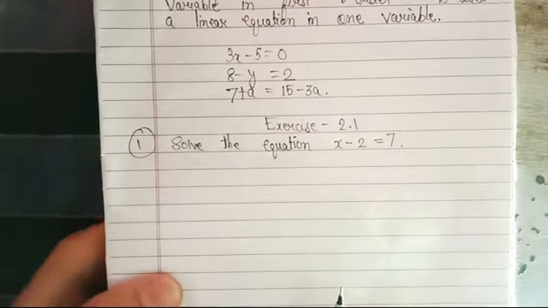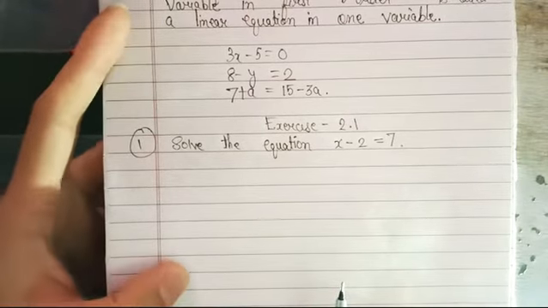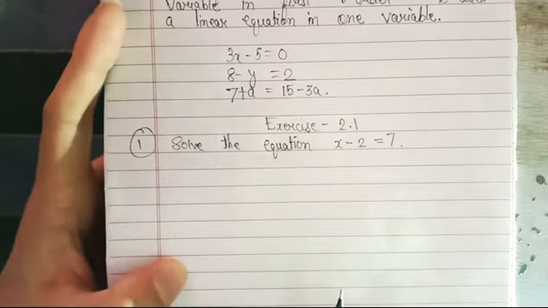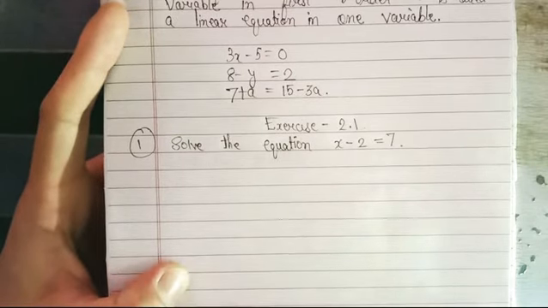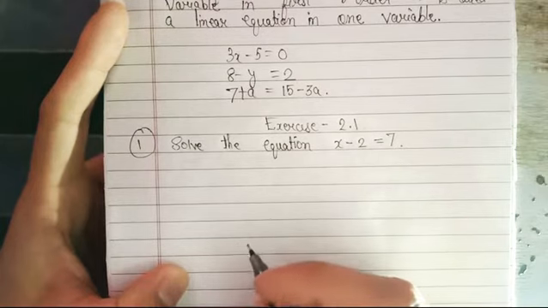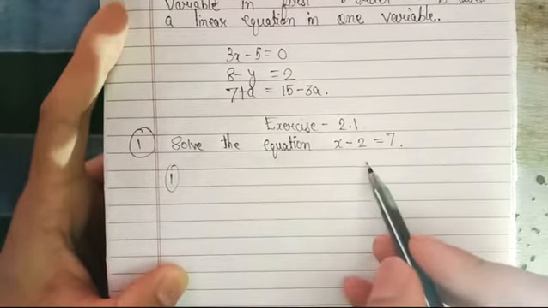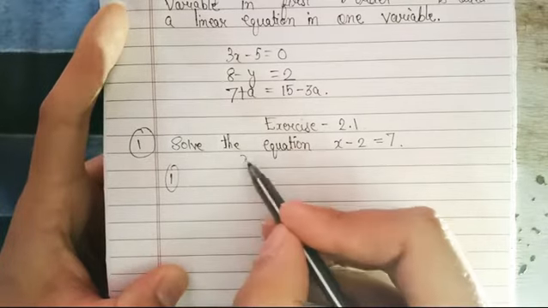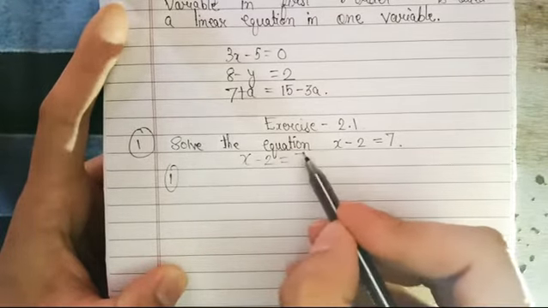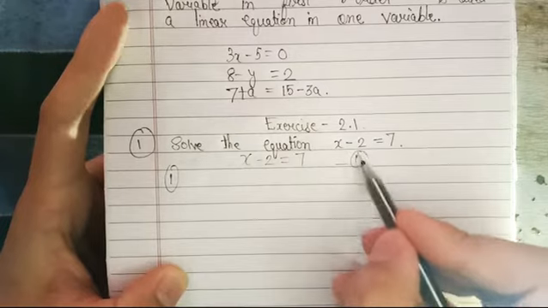First question, solve the equation x minus 2 equal to 7. In this type of question, first of all we will write some steps and proceed as per the steps. First of all we will mark this equation x minus 2 is equal to 7 as first equation.